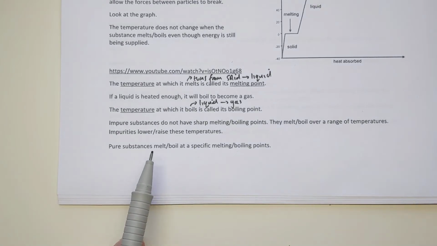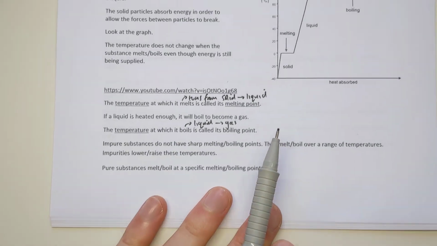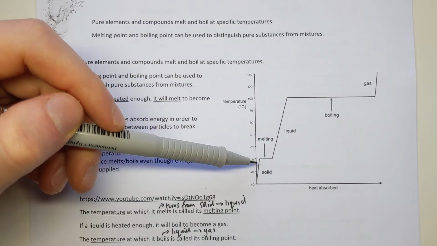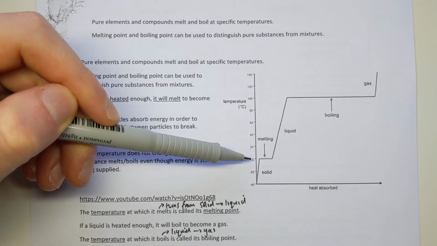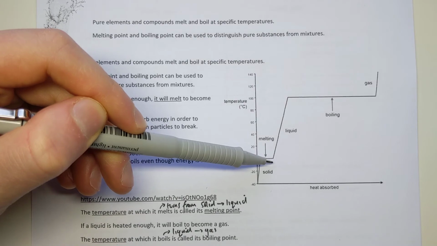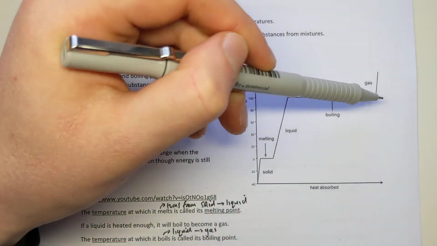Pure substances melt or boil at specific melting points and boiling points. In other words, looking back to this graph, this is pure water, the graph for it. You notice it melts at exactly 0 degrees C. There's no kind of range or curve there. It's a straight horizontal line at 0 degrees C. It boils at exactly 100 degrees C, so it's a completely horizontal line.